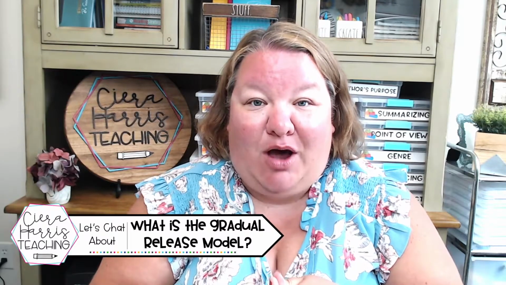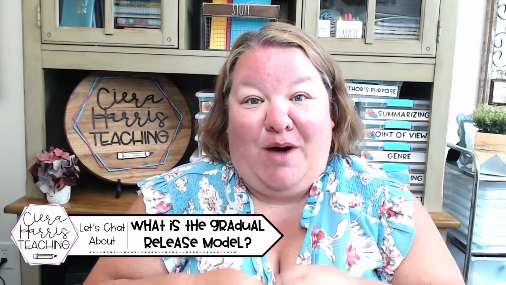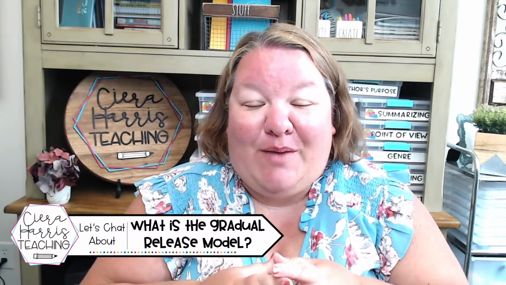So tonight we're going to talk about what is the gradual release model. We're going to break it down, and then we're going to talk at the very end about the benefits of using this exact model.